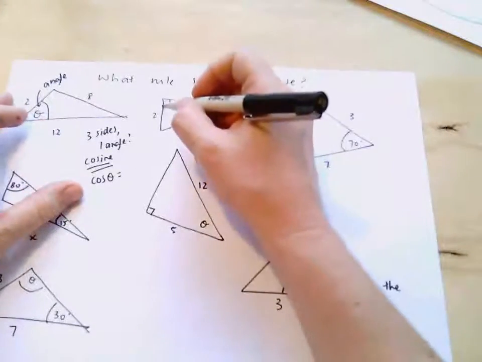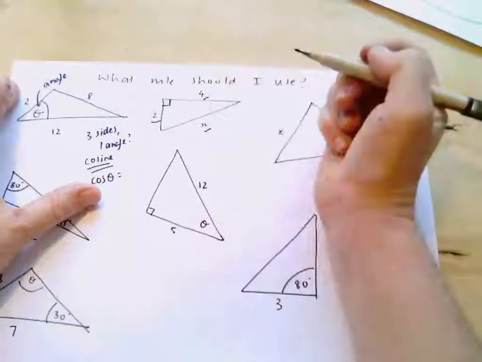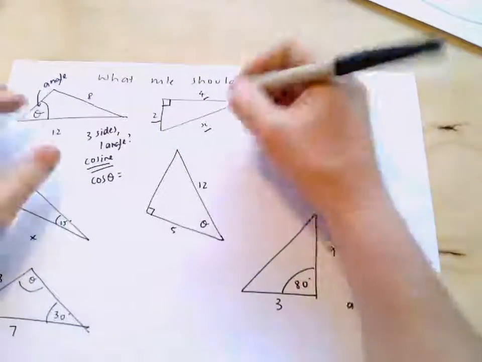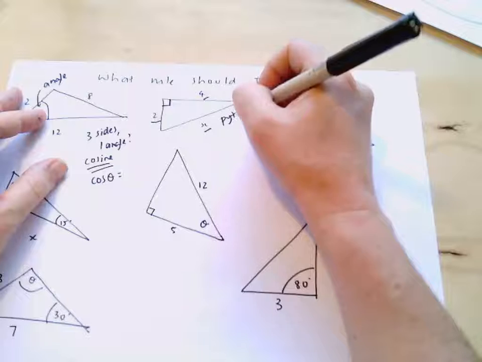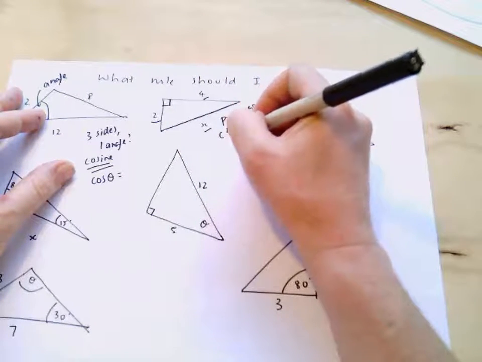This one here, straight away I can see, oh, right angle triangle. 1, 2, 3 sides. No angles. I'm going to need to use Pythagoras. This question is asking me to work out the hypotenuse, so I'm going to use it in this form.